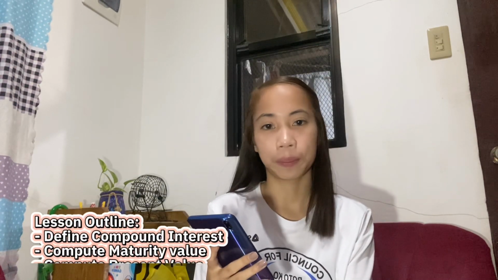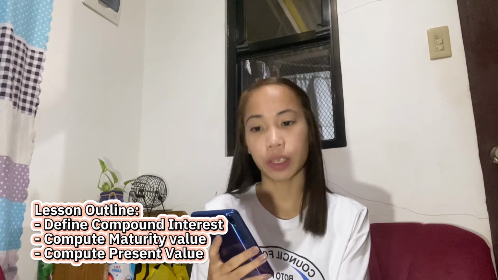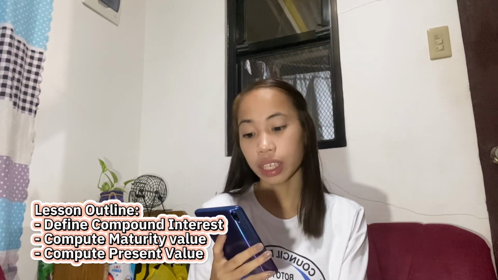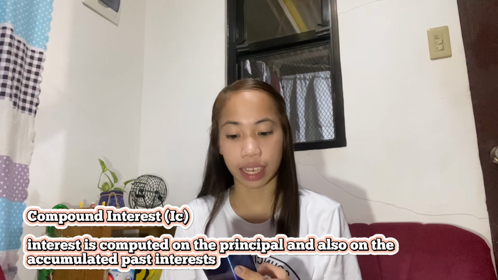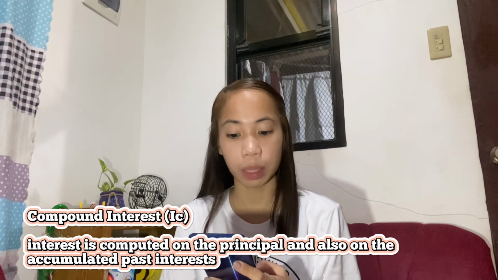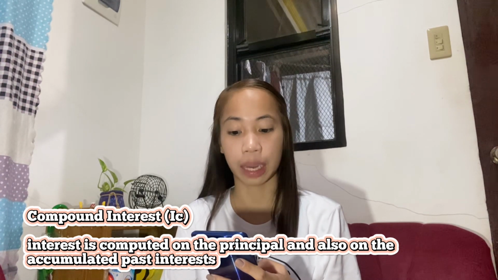Lesson outline. Define compound interest. Compute maturity value and present value. First, we will define compound interest. Compound interest is interest computed on the principal and also on the accumulated past interest.